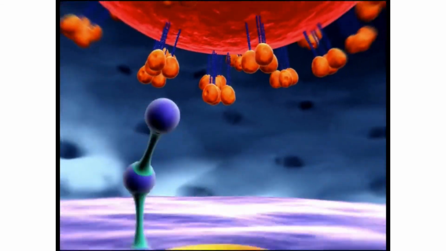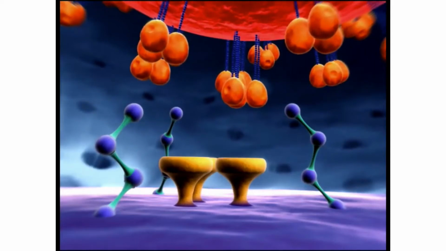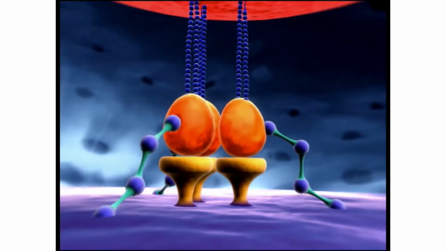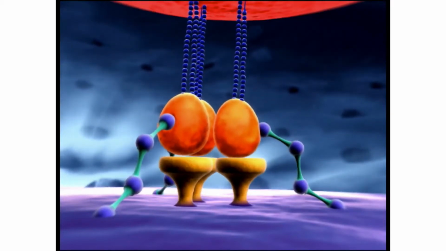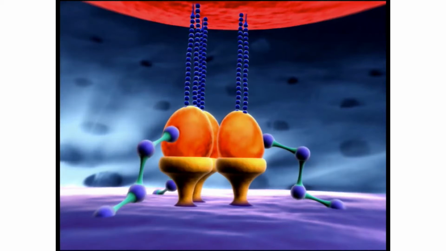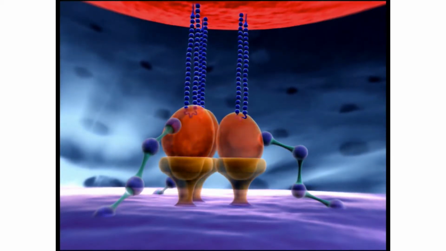So there's, again, the SU portion, and the part that contains the fusion peptide is in blue. So the SU is going to bind to CD4 right there. I don't know why it's swinging, the artist's license. Then it binds with high affinity to the chemokine receptor.